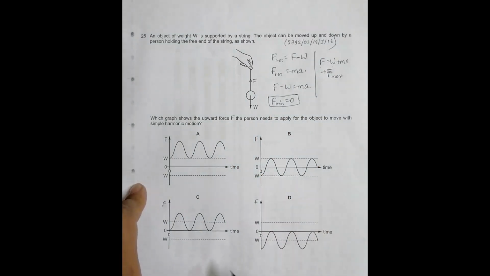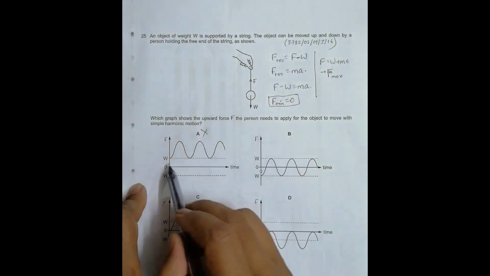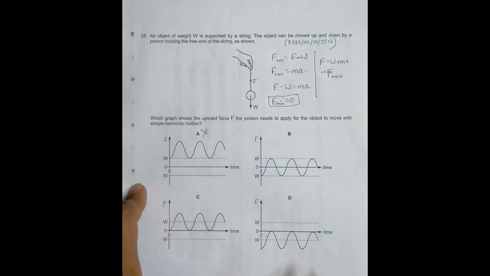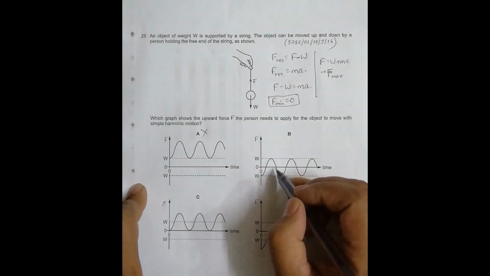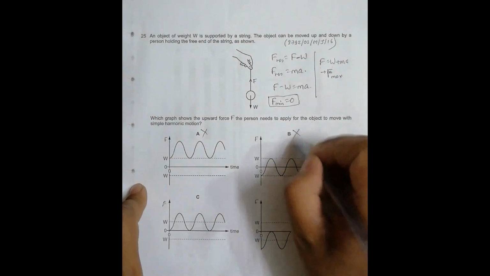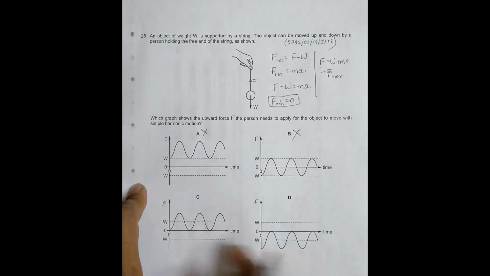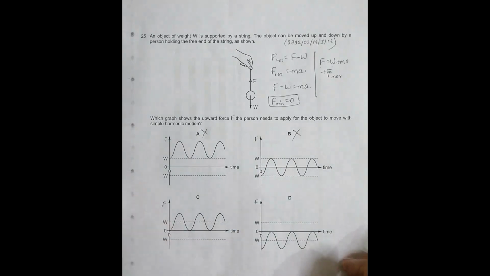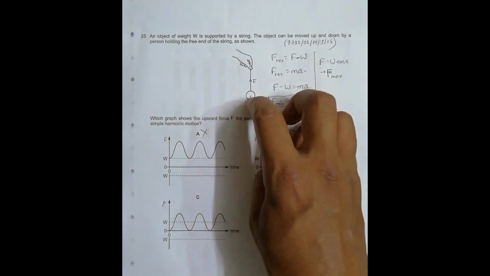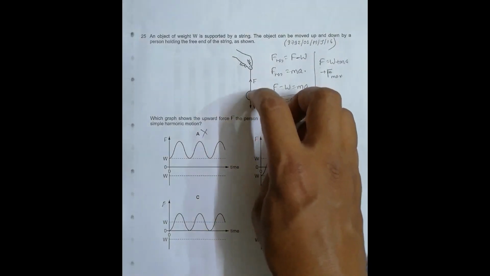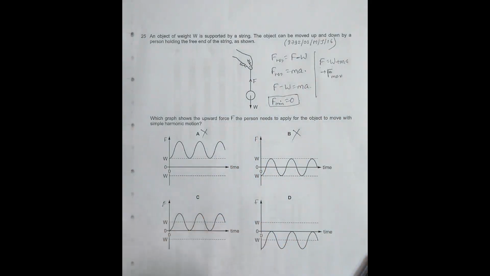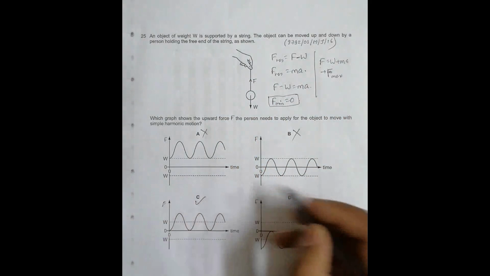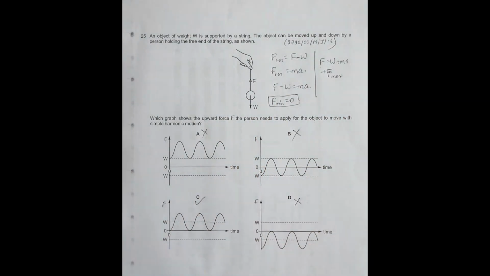So if so, then this option disqualifies because its minimum value is W, and this option also disqualifies because its minimum value is minus W. These two seem to be correct. But since F is max upward, we have to bring it upward, and upward is considered positive. So that's why this should be the correct answer and this should be the incorrect answer.